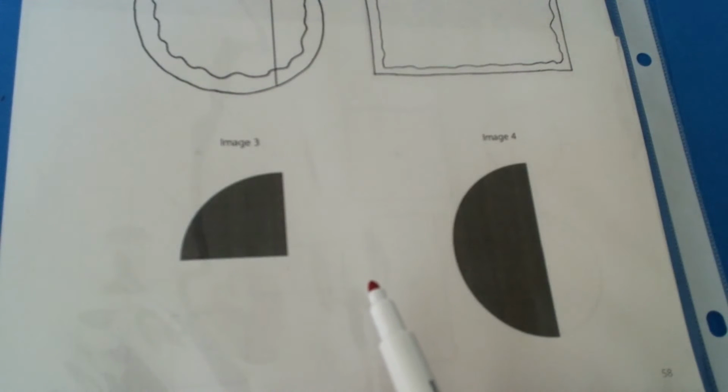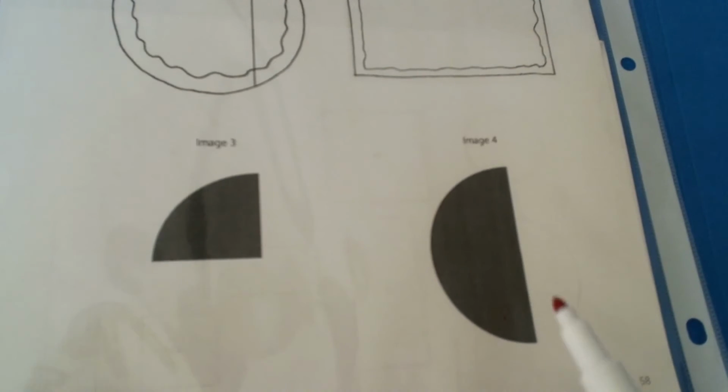If this shape is called a quarter circle, what do you think this shape is called? That's right, a half circle. How did you know that? Tell your learning partner how you knew.